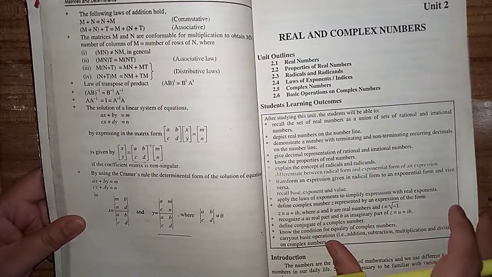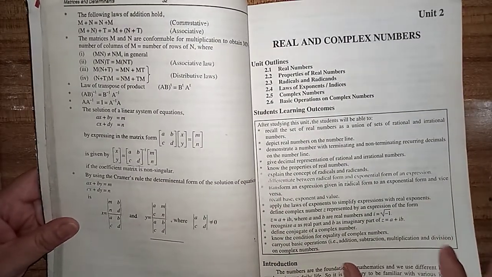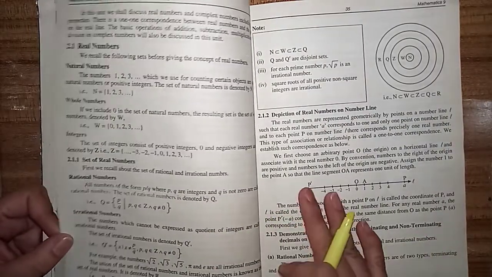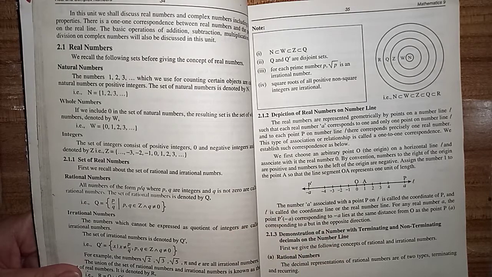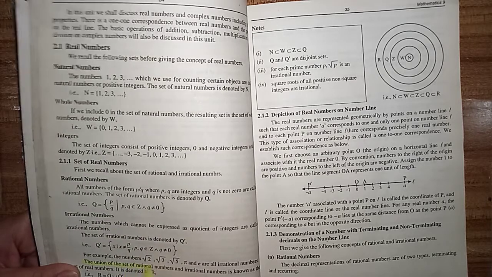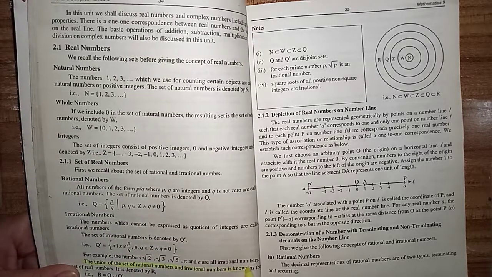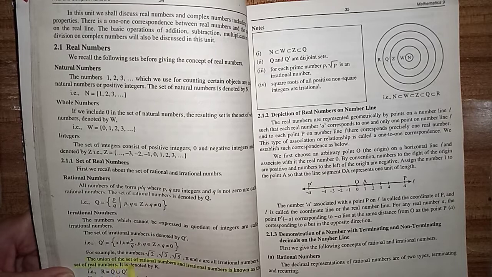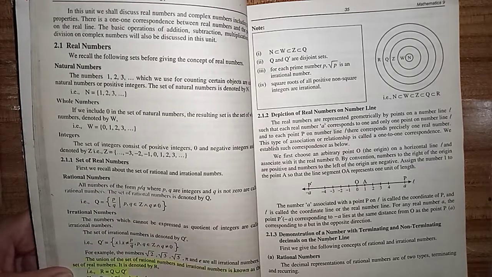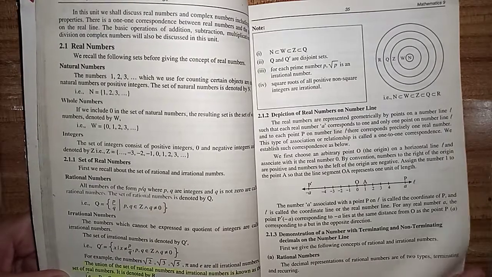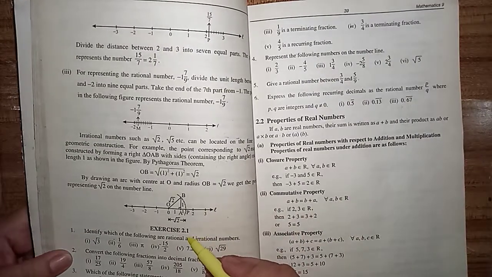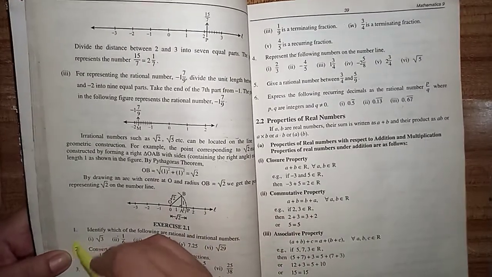Now chapter number 2, real and complex numbers. In real and complex numbers, the definition of real numbers: the union of the set of rational numbers and irrational numbers is known as the set of real numbers. It is denoted by R. Exercise 2.1, question number 2.